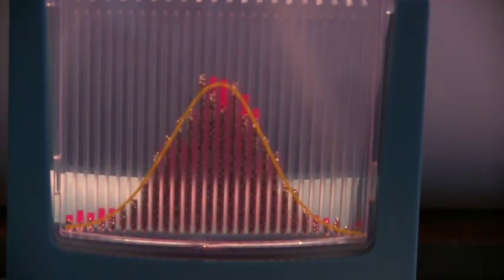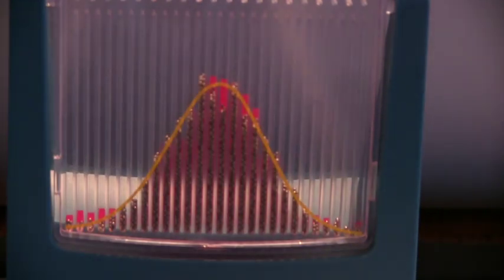Yeah, and I don't know if that yellow curve we're seeing will show up as yellow on the screen, but there is a curve drawn on this that represents the expectation of how they're going to fall. And they generally follow that curve.